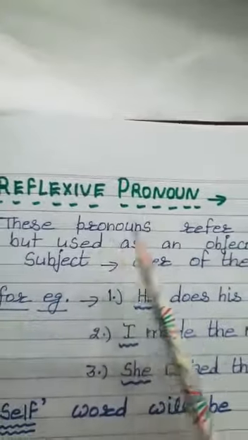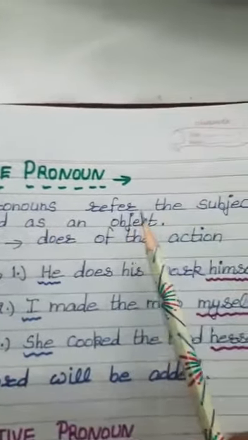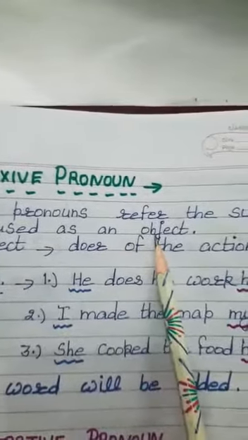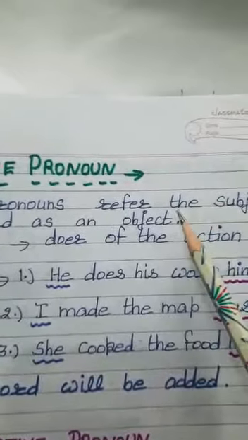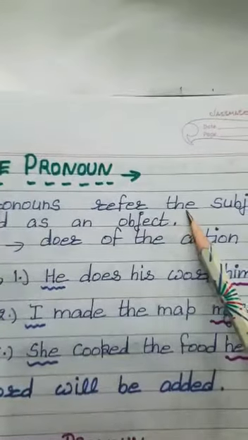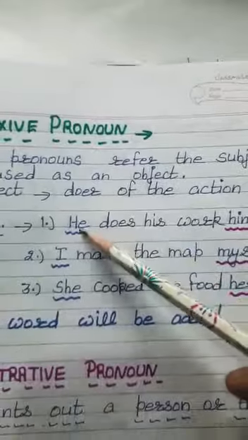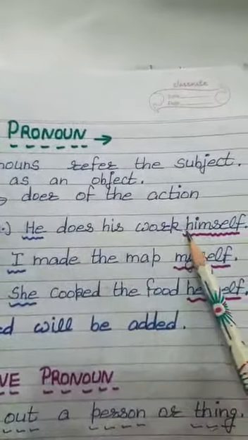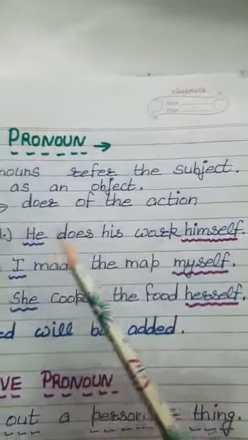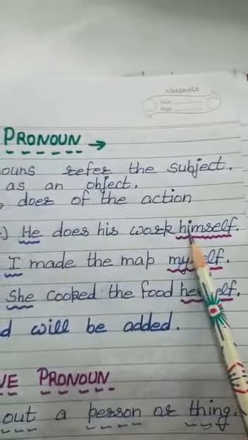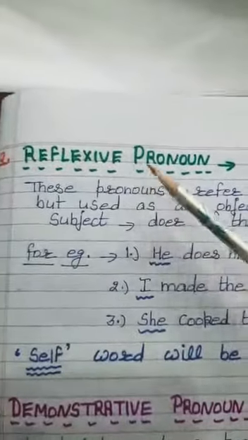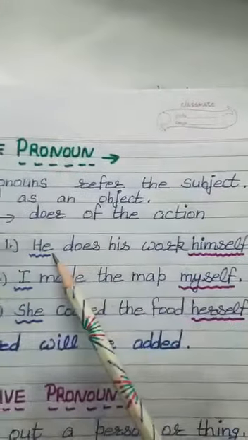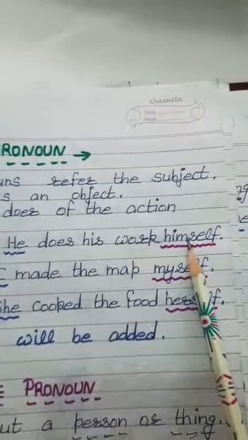Class, as we know, reflexive pronouns are pronouns that refer to the subject but are used as an object. It means that the subject and object are the same person. For example, he does his work himself. He से क्या बनेगा? The subjective case will become him, and in reflexive pronoun we always add the word self after the objective case. He does his work himself.